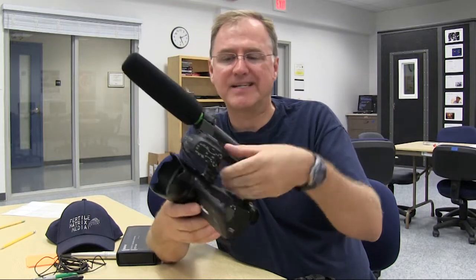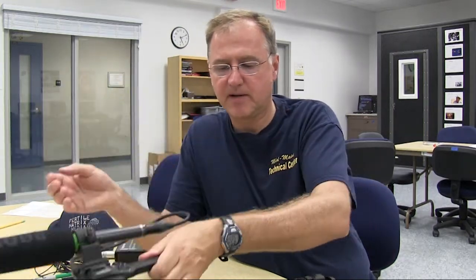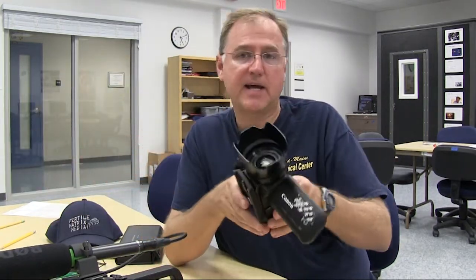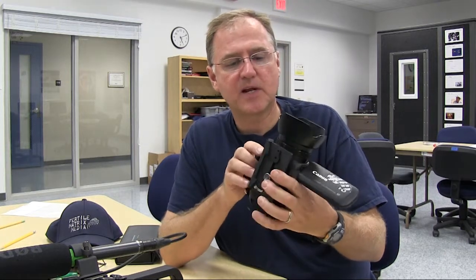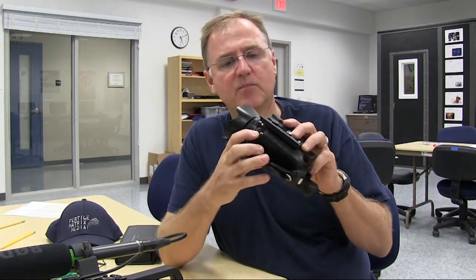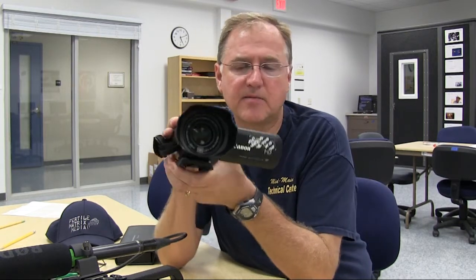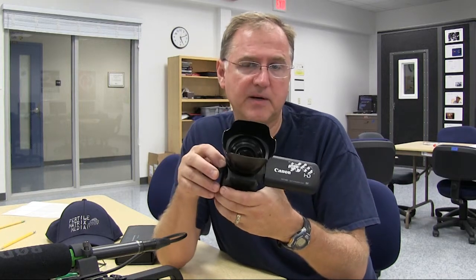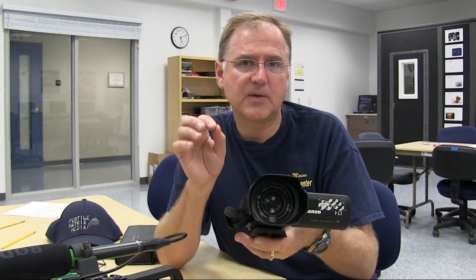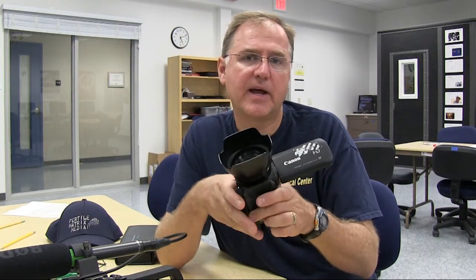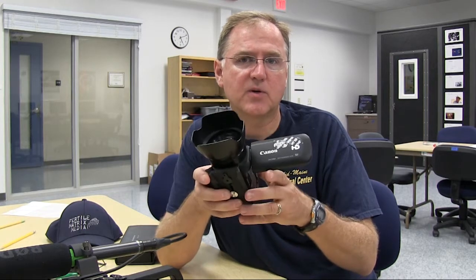You'll see we have a shotgun mic mounted right on top. The GF10 does not have those ports, but it does have a microphone port right down here, just under the handle. So you can still use external microphones, you just plug it in right here. Well, let's take an up-close look at this camera, and I'll walk you through some of the controls you will step into right away.